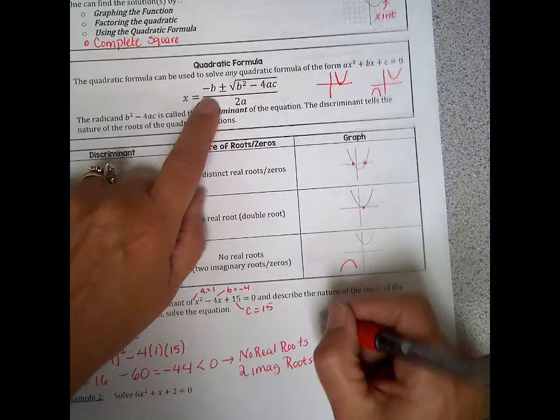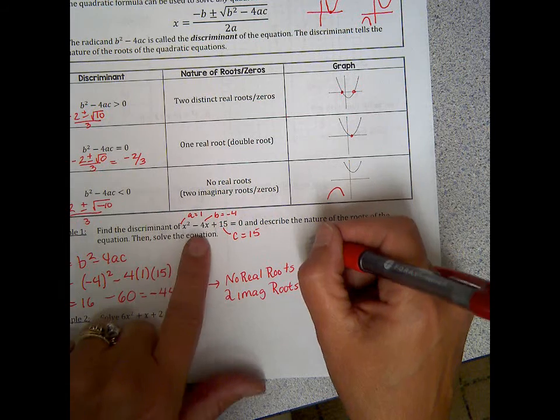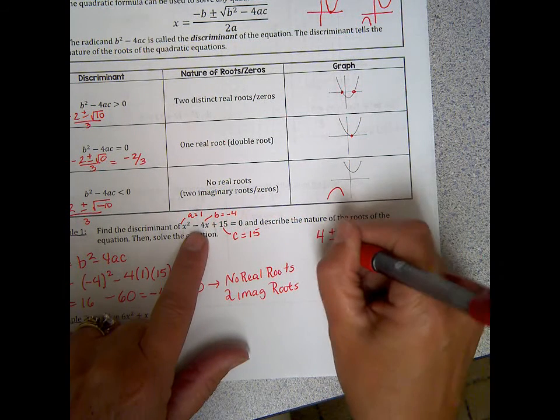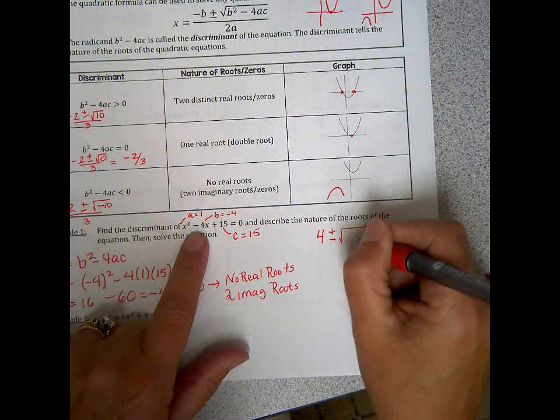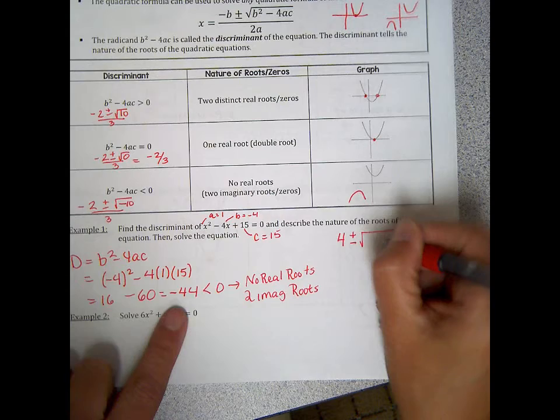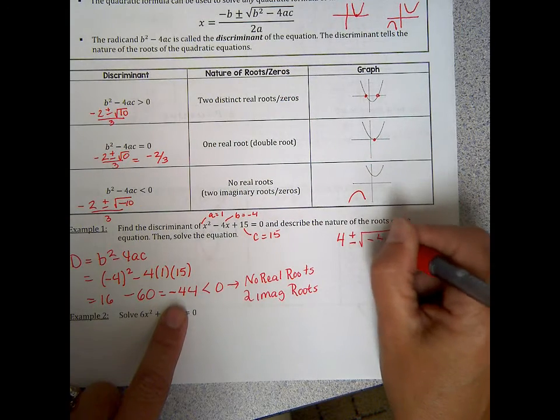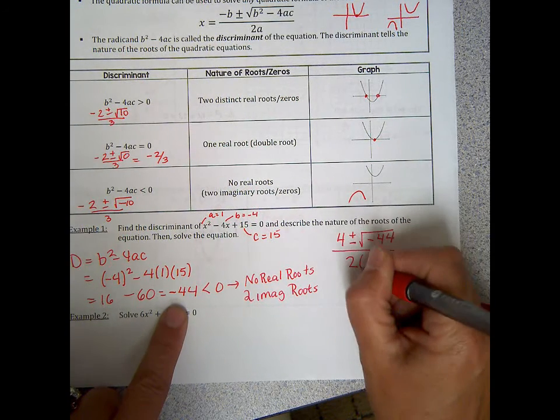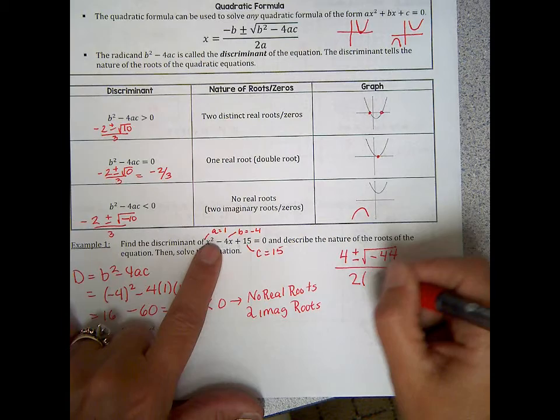So it starts with the opposite of b. Well, the opposite of b is 4, because it was -4, so 4 plus or minus square root of b squared minus 4ac. Well, I already found that's -44, all over 2a, and a is 1.